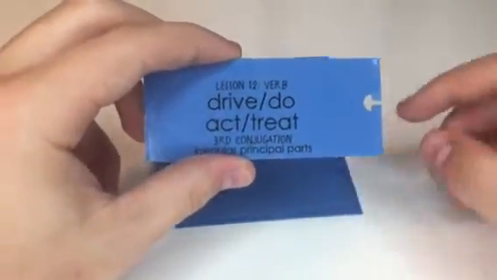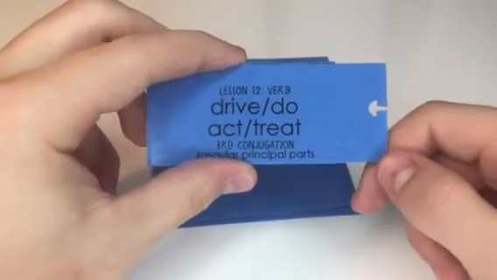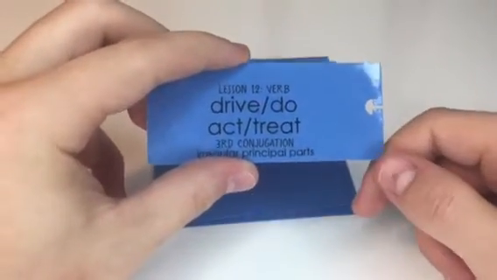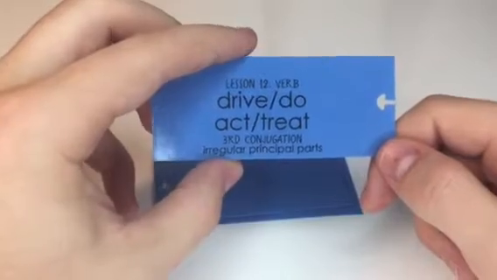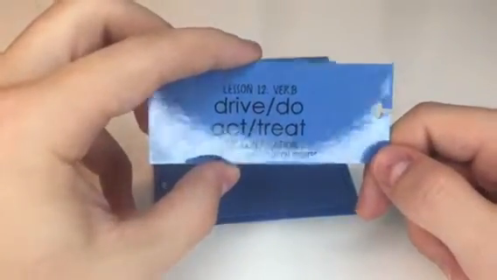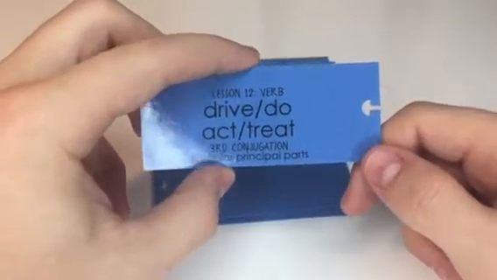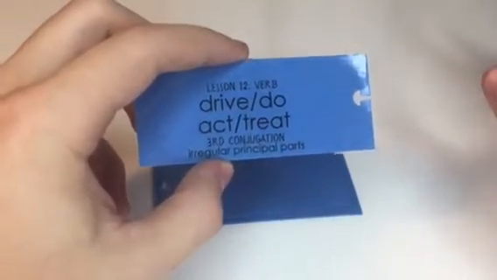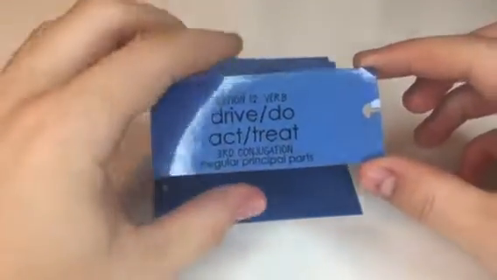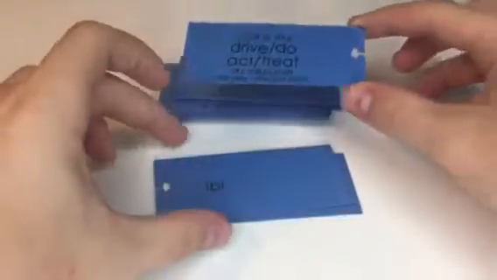Drive, you know what drive means. It's like driving people away. It's not like driving a car. That's not what this means. There weren't any cars in this time. And then treat. This isn't treat as in candy. This is treat as in talk with another person. Took me a little while to figure that one out, but it means treat. So it's like having a conversation with someone.